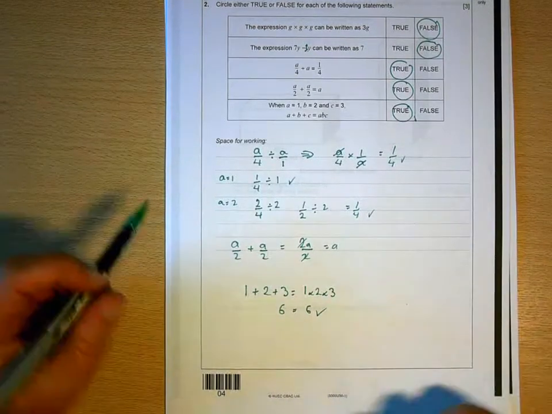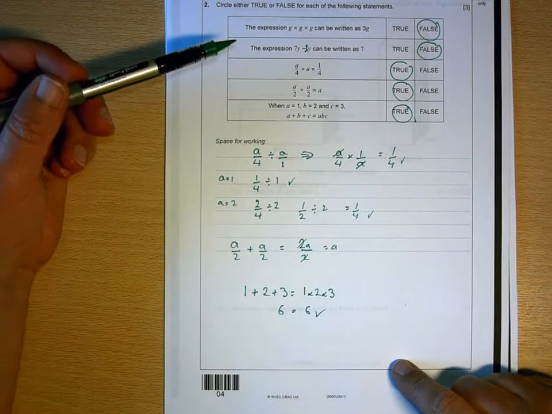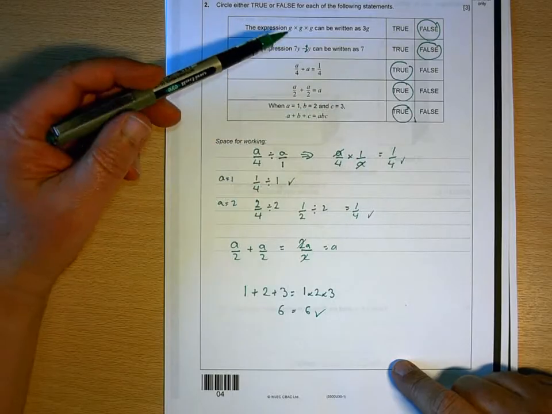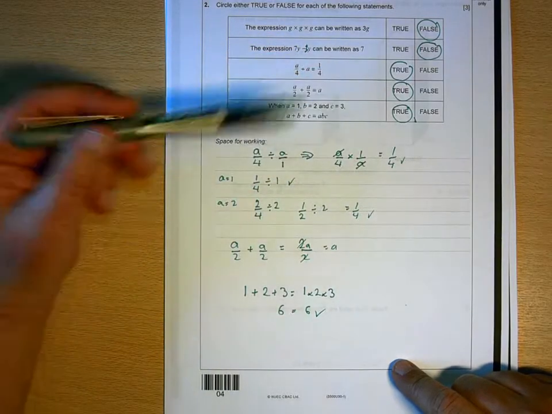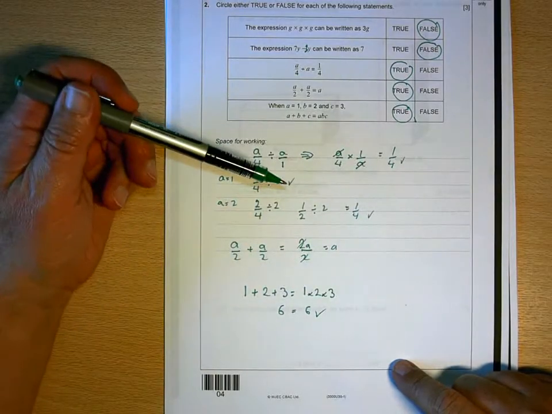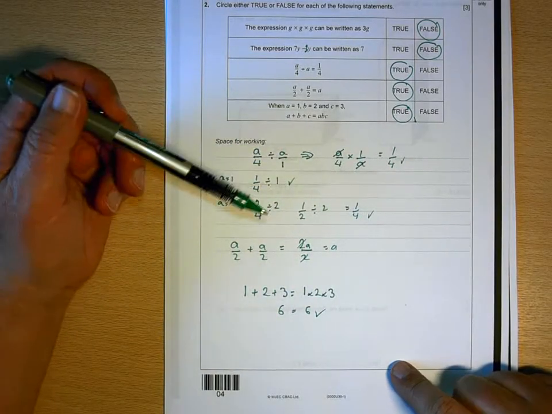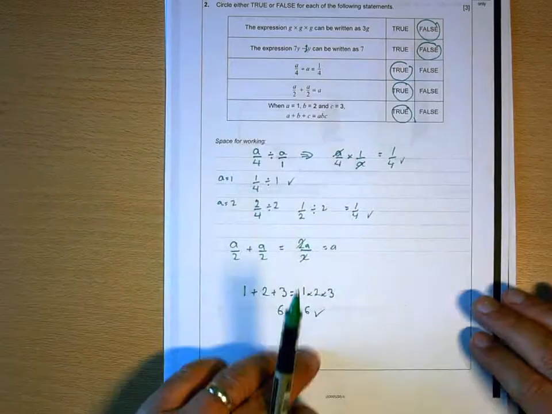So you're looking for false, false, true, true, true. And it's important when you're doing questions like this, don't just guess, or even don't just think, well, I may know that. Use this space to test the statements out. Put what you know in.